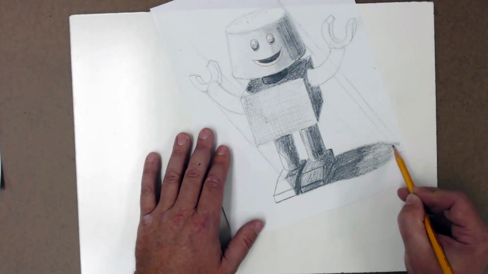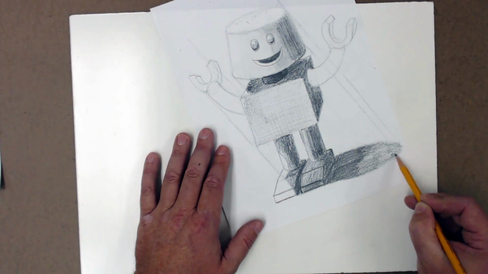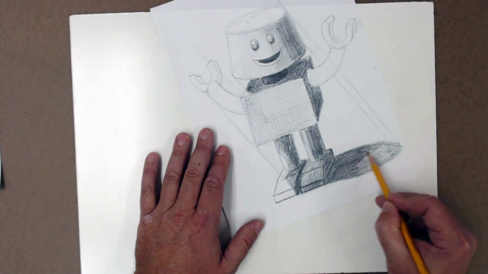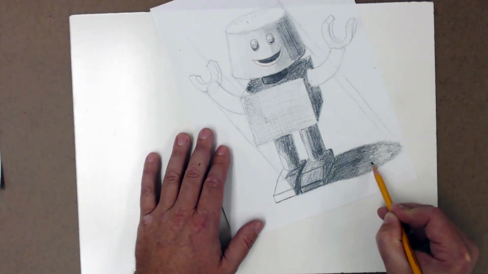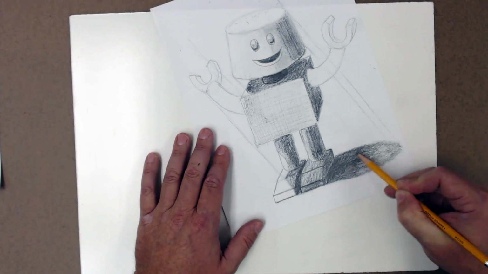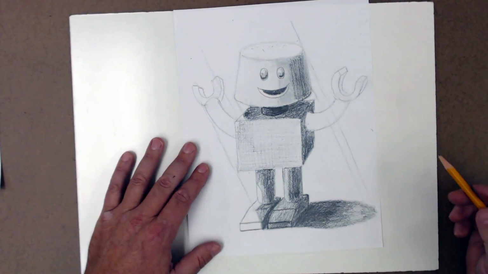And we're just following those guidelines that we had laid out before, where light is hitting things. Certainly don't want a strong outline on the shadow. That will really break the illusion.